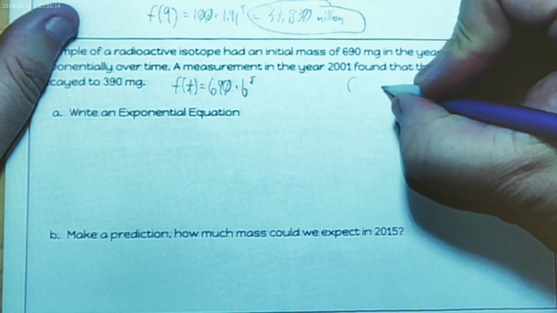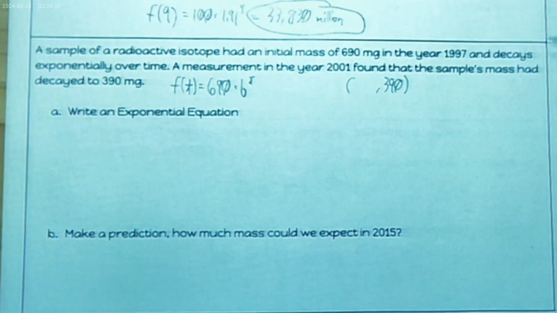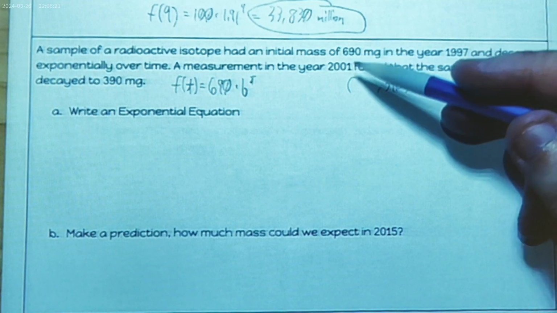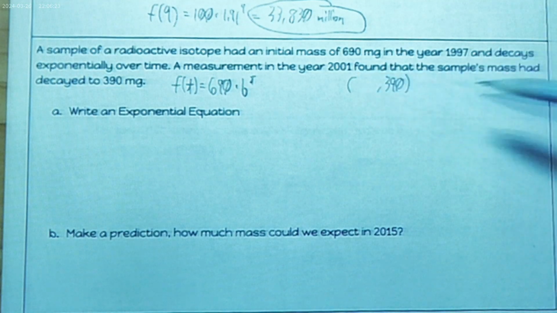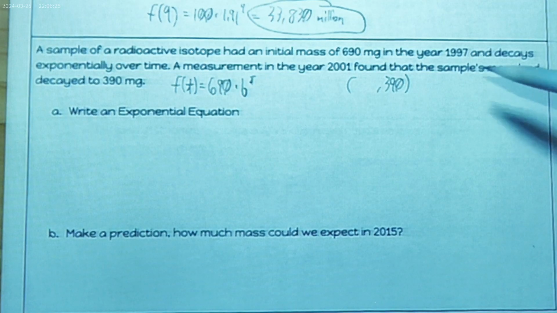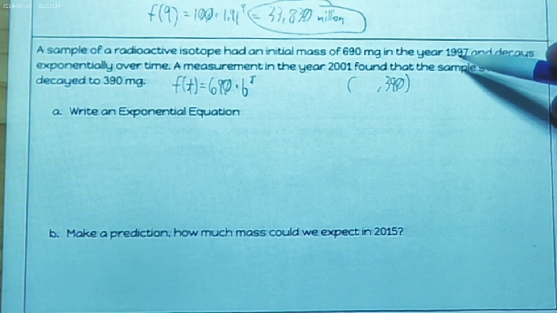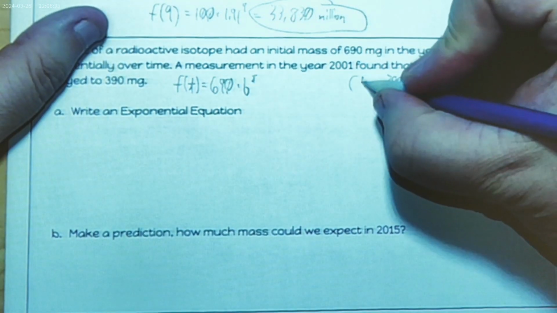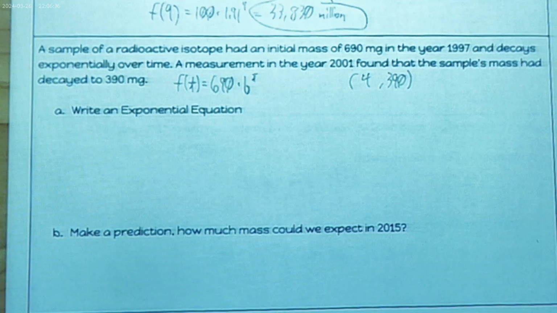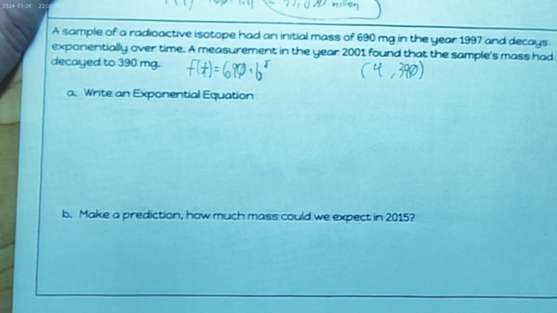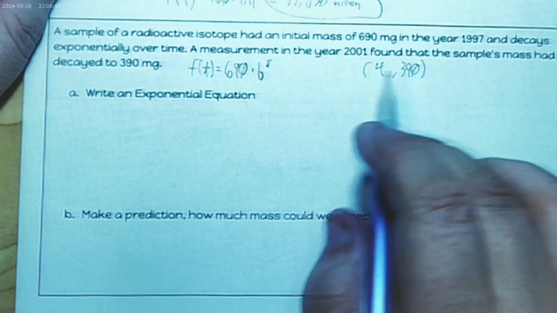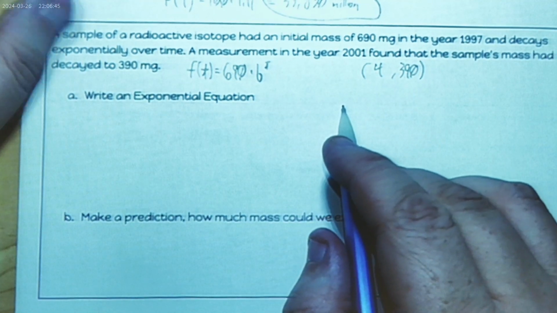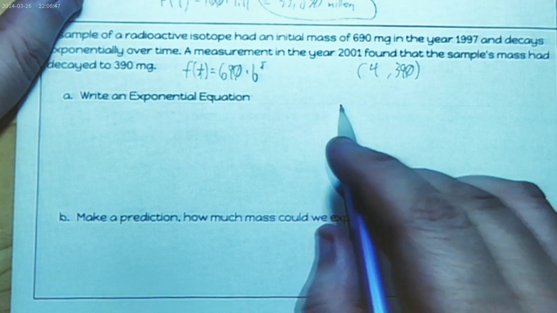390. And again, we're starting out in 1997 with 690, and 2001. So all we're doing is looking at the passage of time. The difference in time in years between 1997 and 2001 is 4. So those are our data points. We know that the initial value is 690 in 1997, and then 4 years later it's 390. So let's just plug into the equation and see if we can figure out what the rate is.